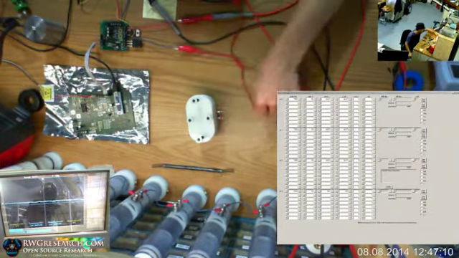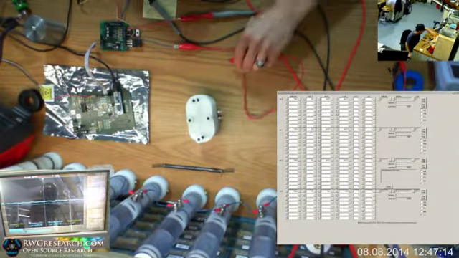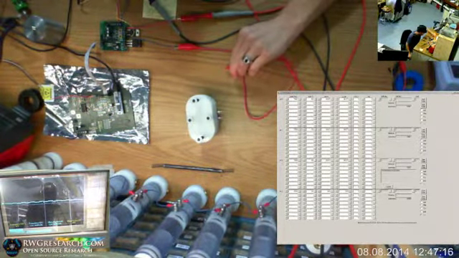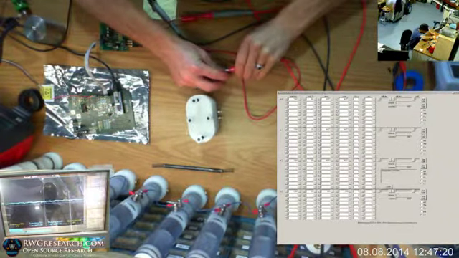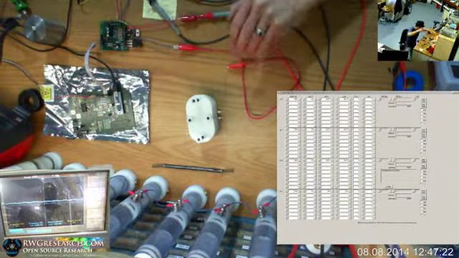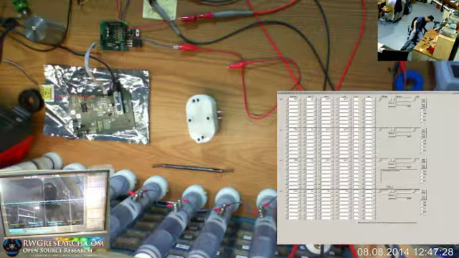So we'll hook the diode back up. I'm going to hook up my primary under a low voltage, not a high voltage. I'm going to hook up an amp meter so I can see how many amps I've got going.